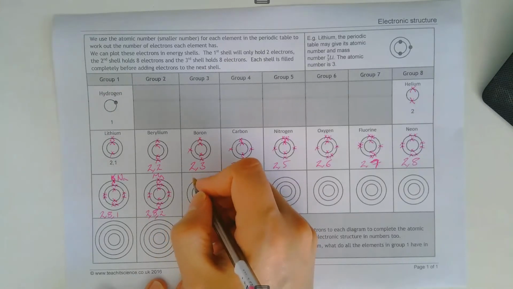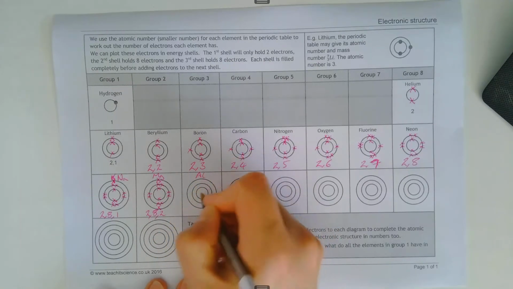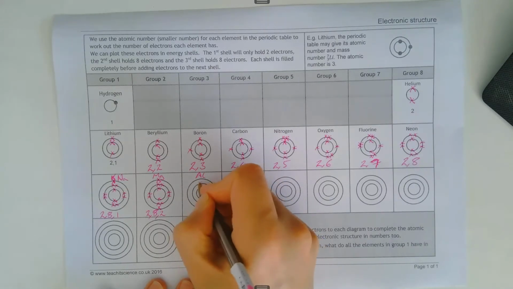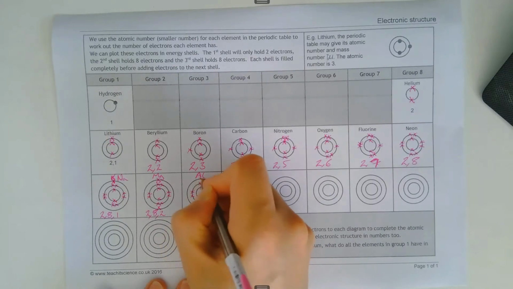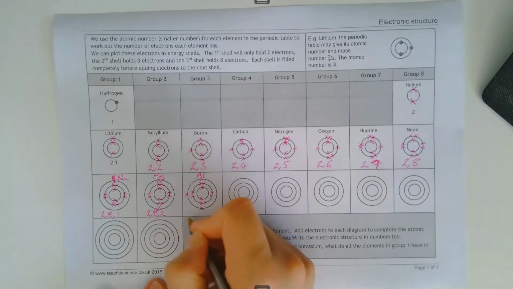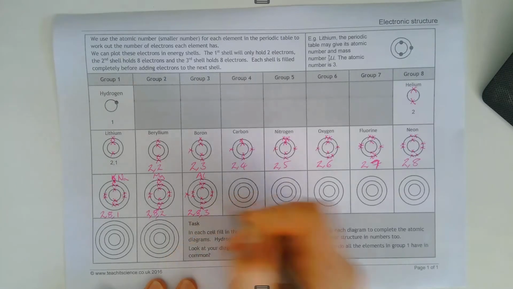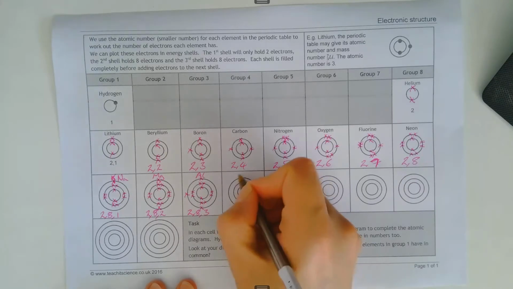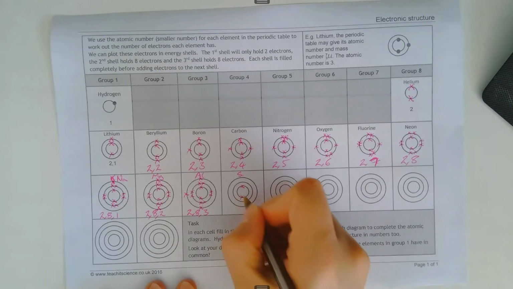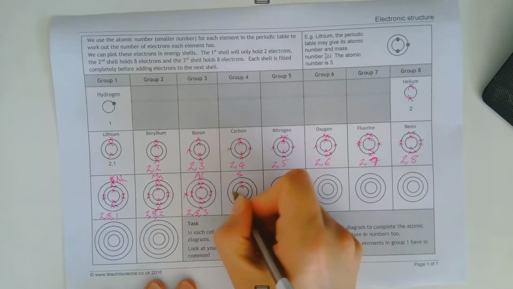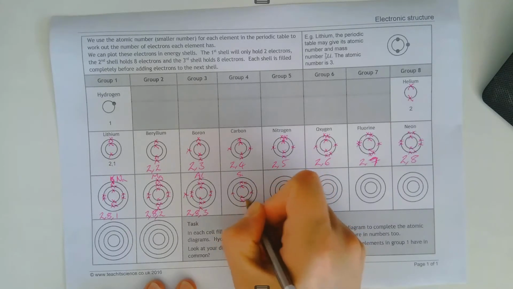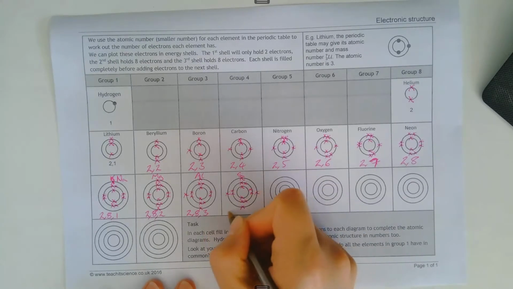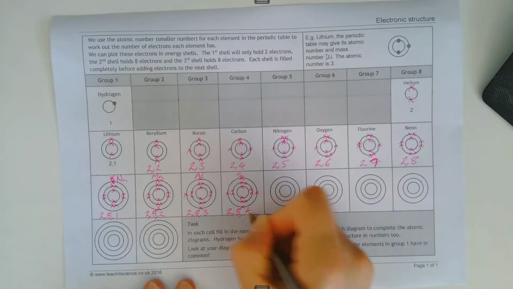So we need to go over to aluminium, and that's got 13, so 2, 8, 3, and then we are on silicon, so that's 2, 8, 4.